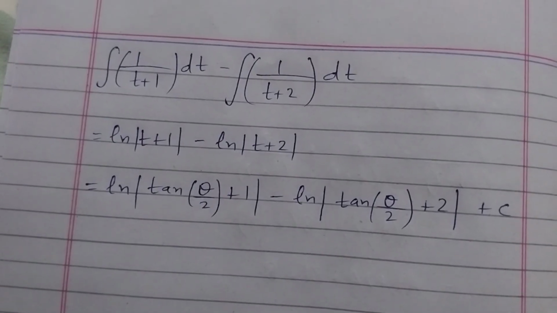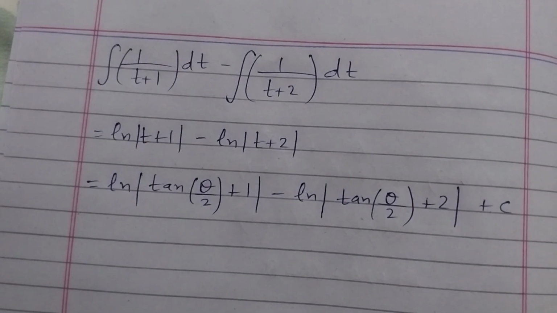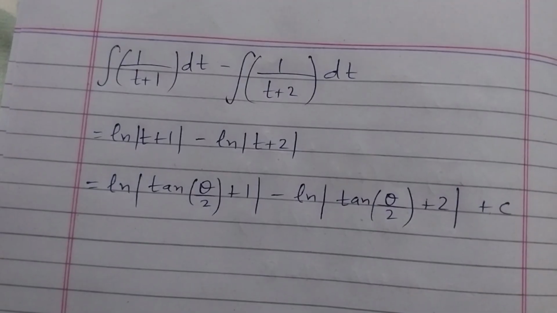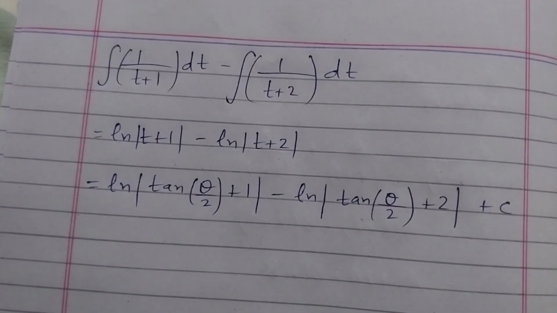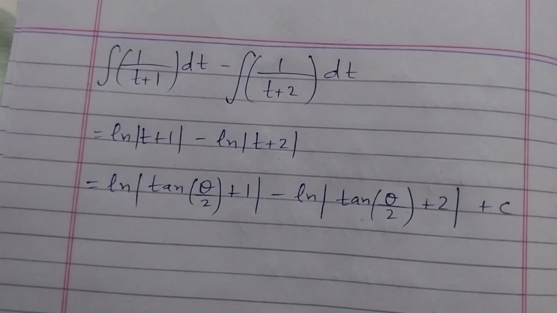And this is not the final answer because it is in terms of t. Our question was in terms of theta, and we used the Weierstrass substitution, t is equal to tan theta by 2. So we need to replace t with tan theta by 2. So the final answer will be natural log of tan theta by 2 plus 1 minus natural log of tan theta by 2 plus 2, plus the constant of integration.